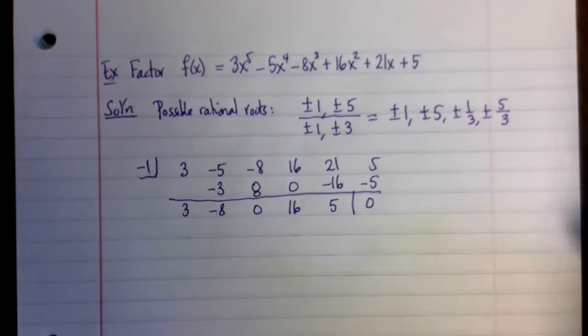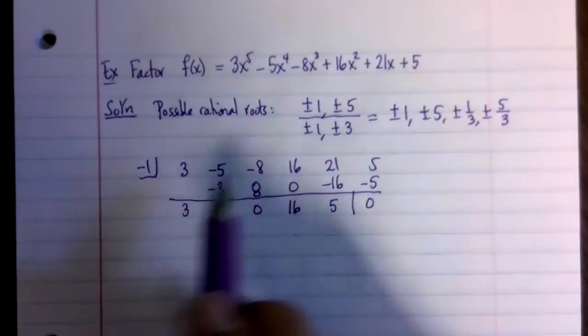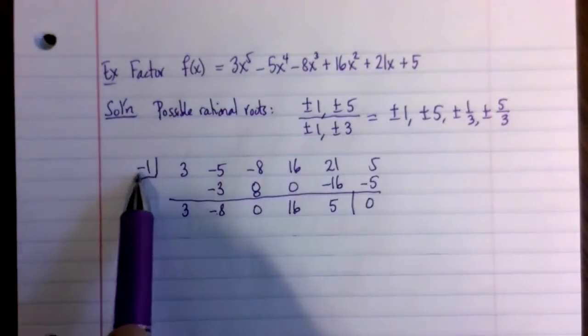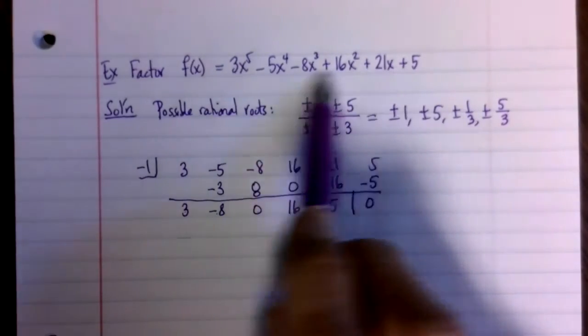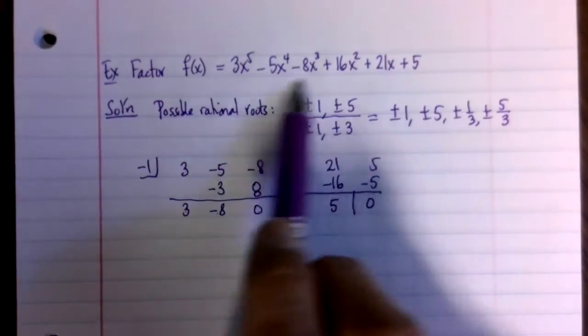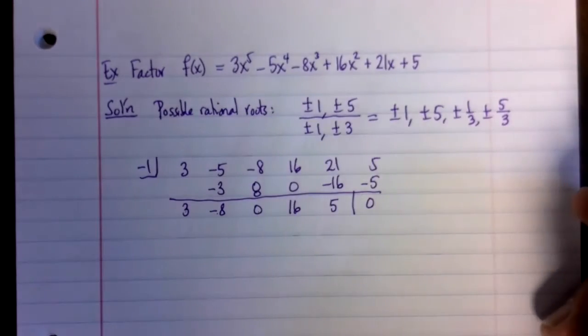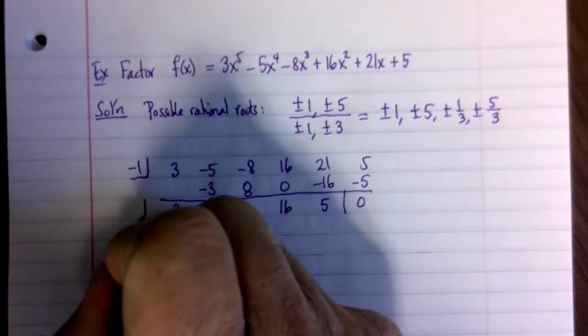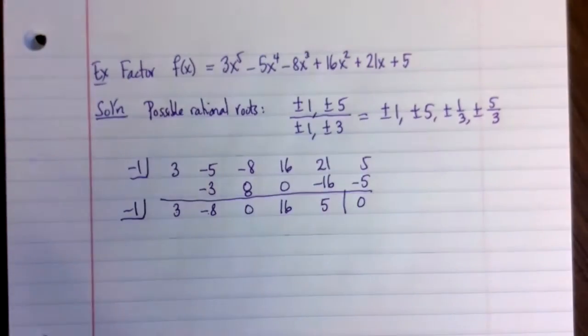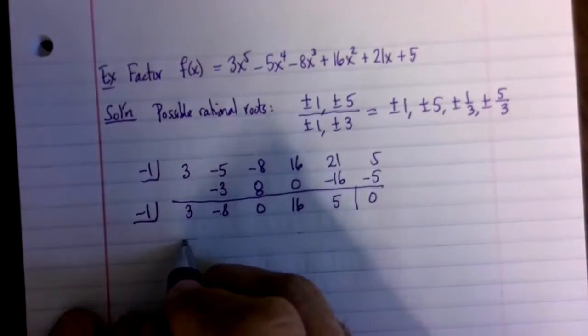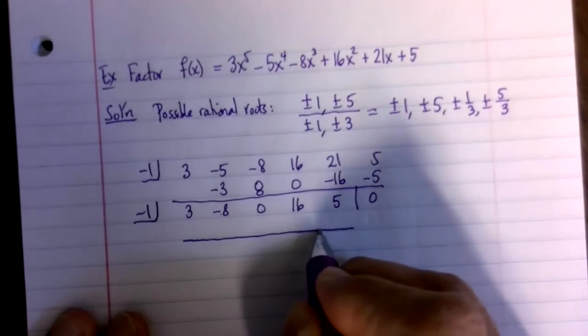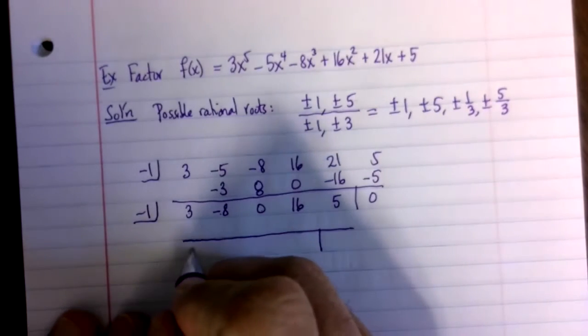Okay, now it turns out that it works again. One way to check that -1 is a root is to actually plug in -1. If I were to plug -1 into this, I would get 0. However, by plugging in -1, that would not tell me that it's a double root. To check it's a double root, I apply synthetic division again. And I apply synthetic division to the quotient that I have here.